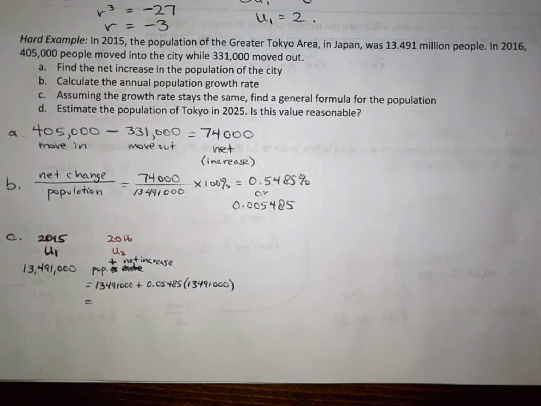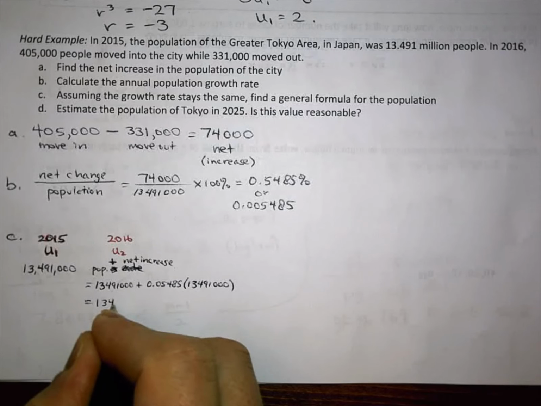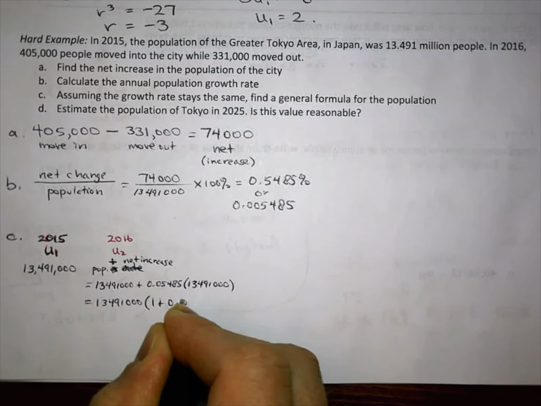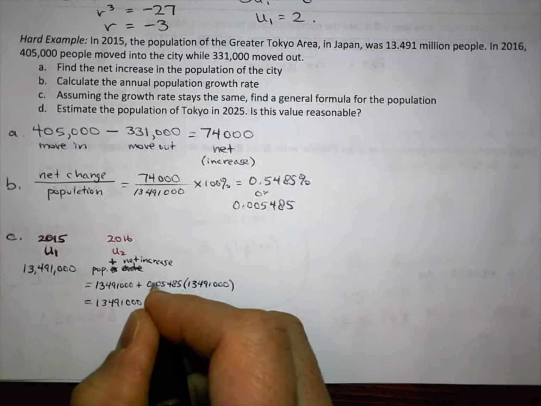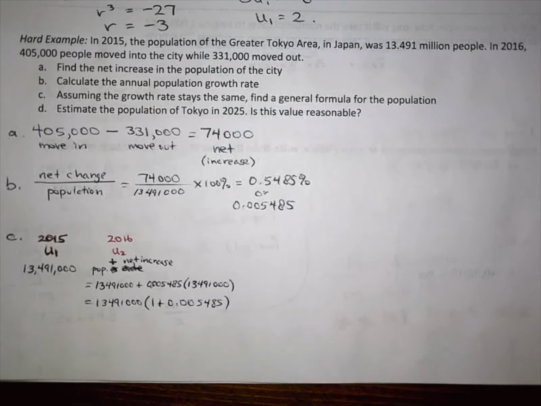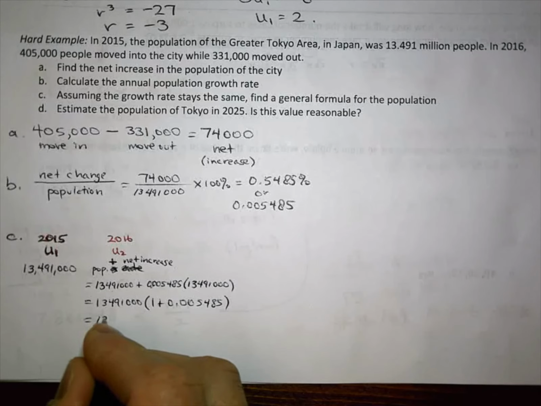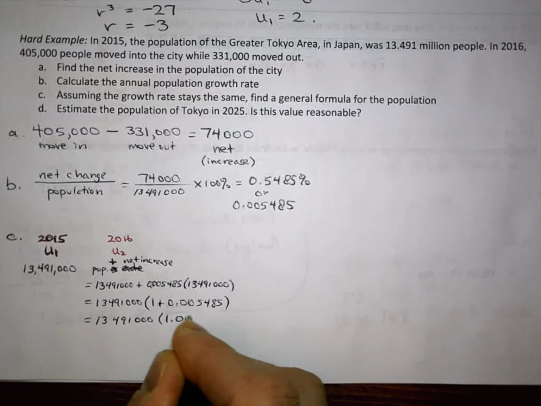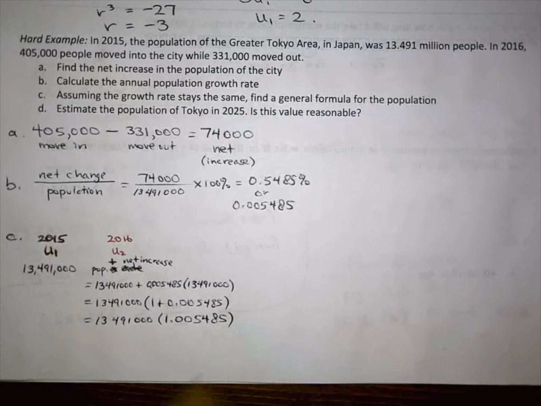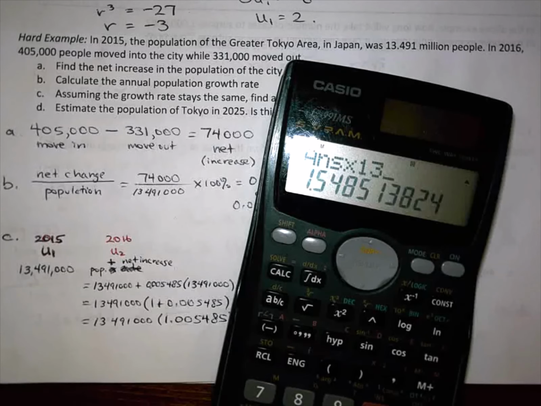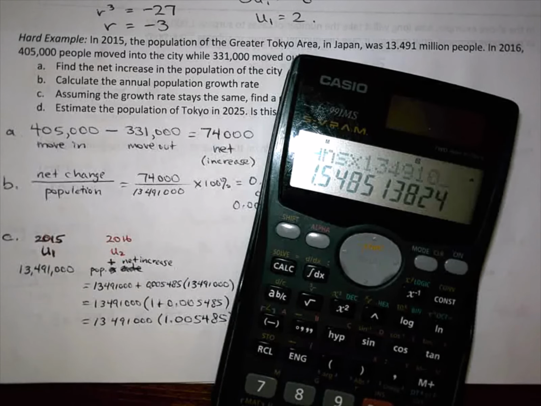But again, what I showed you at the beginning is that you could take the population and factor it out, so then you get 1 plus 0.005485. Oh, I wrote this out poorly and forgot a 0. So essentially, a quick way of doing this calculation is to take the current population and multiply it by 1 plus the growth rate. And that's exactly what we did in that coronavirus example at the start. So I end up with 1.005485 times 13,491,000.